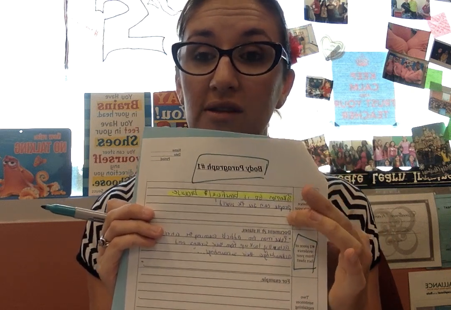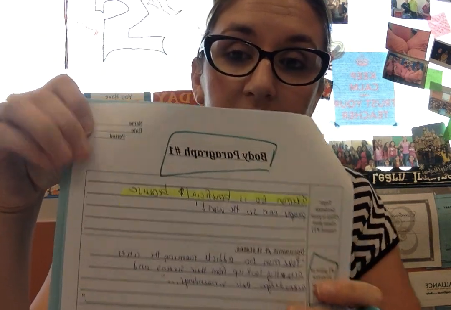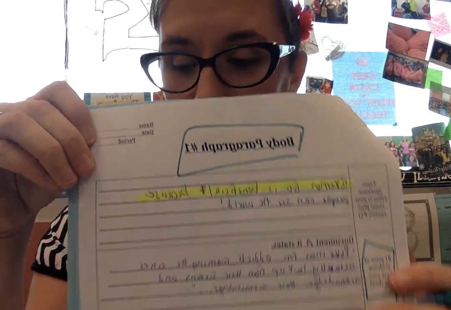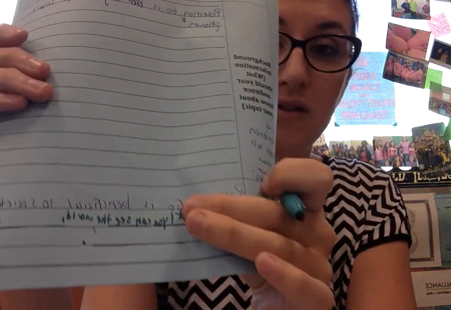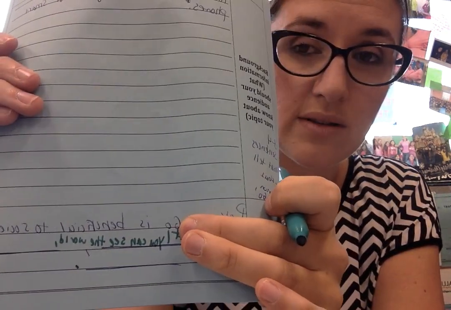Then you insert reason number 1 for body paragraph 1, reason number 2 in body paragraph number 2, and then reason number 3 in body paragraph number 3. So for this one, Pokemon Go is beneficial because people can see the world. If you look at my thesis, that was my first reason. People can see the world.